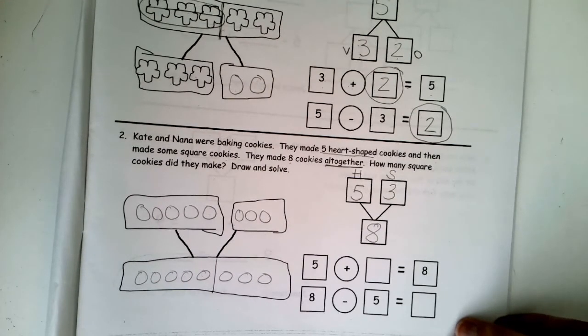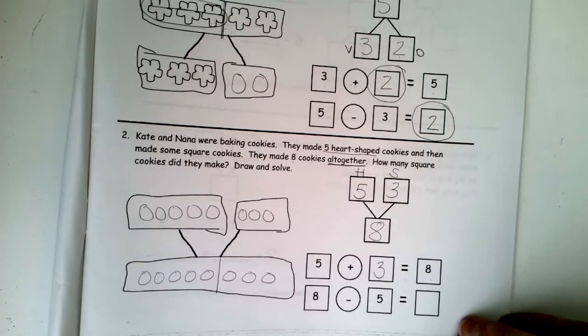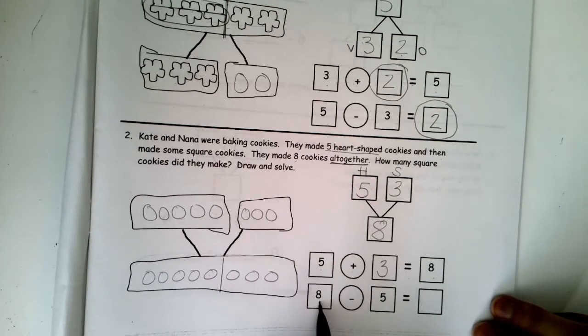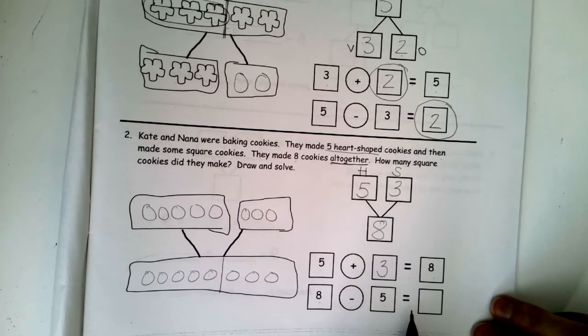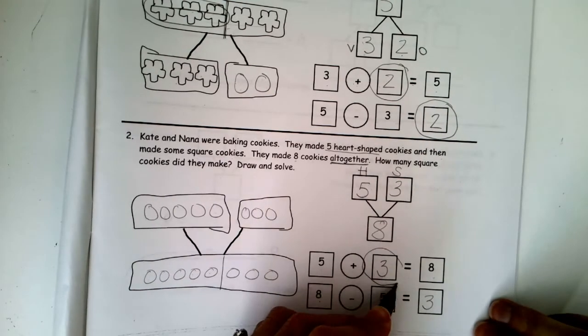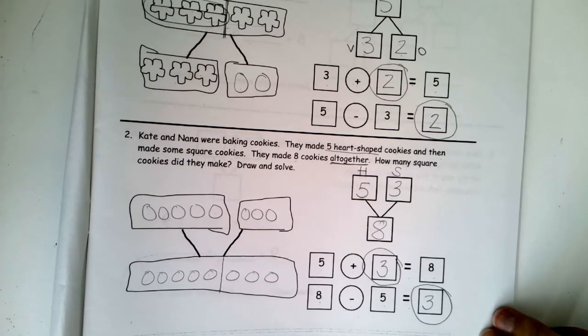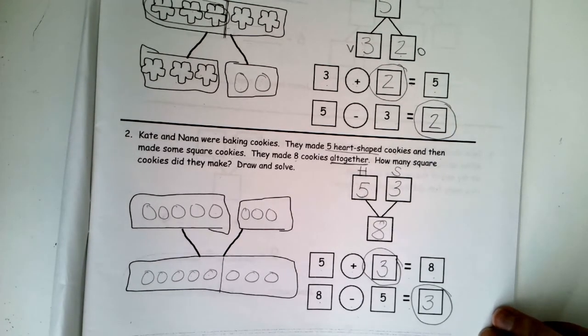Okay, good. So, finish my number sentence for me. 5 plus 3 equals 8. Right, 3 should be in this box. Finish my subtraction number sentence. 8 take away 5 equals 3. Good. I'm going to circle instead of shade. That is my solution. There were 3 square cookies that they made.